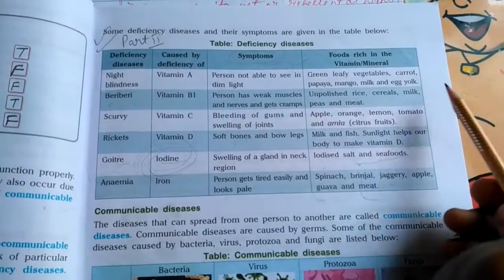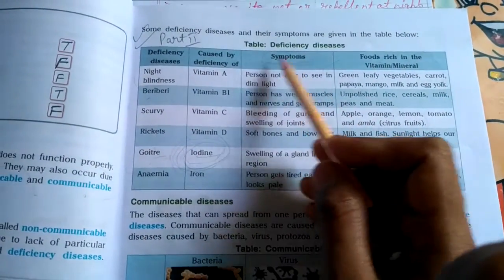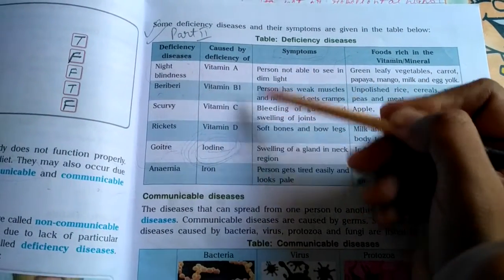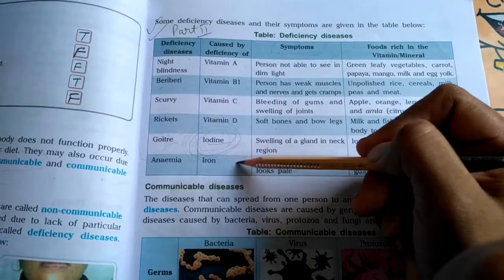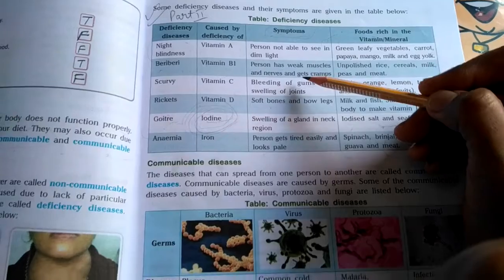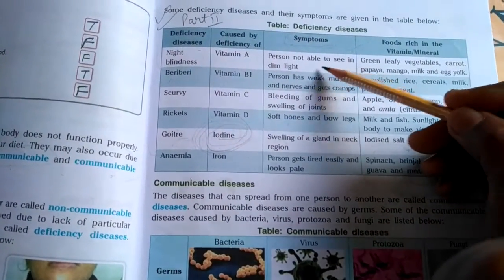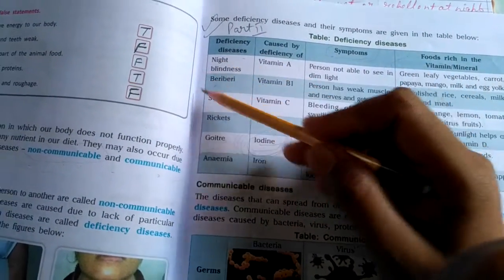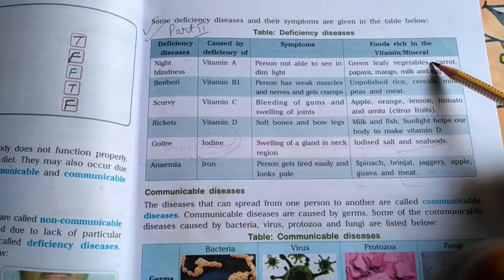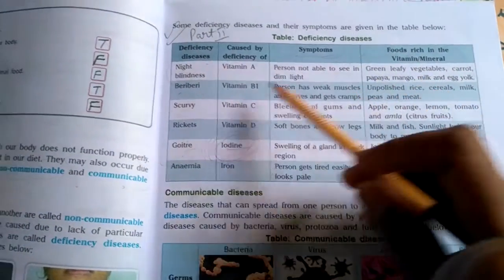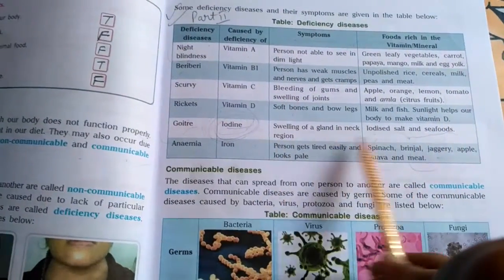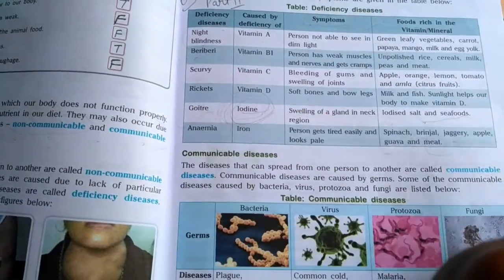I have told you in detail this tabular information about the deficiency diseases: the names of the deficiency diseases, what their causes are, due to the deficiency of which particular vitamin these diseases are caused, and what their symptoms are. Symptoms means the signs which will occur in our body, so that we could come to know that yes, we are suffering from this particular disease. And what foods are rich in the vitamin and mineral, which food items we should eat so that this particular disease doesn't happen to us.